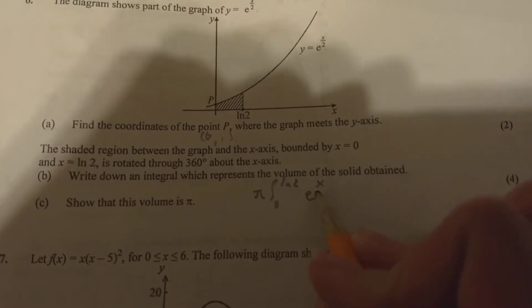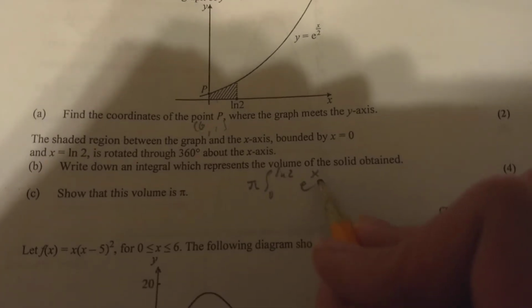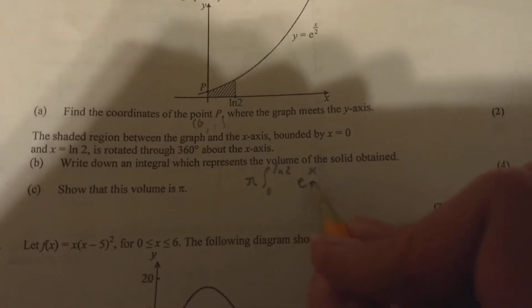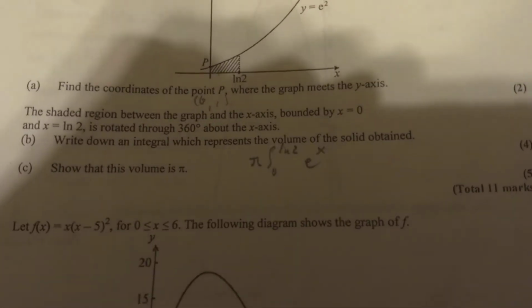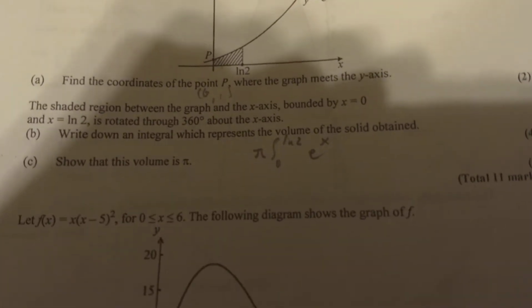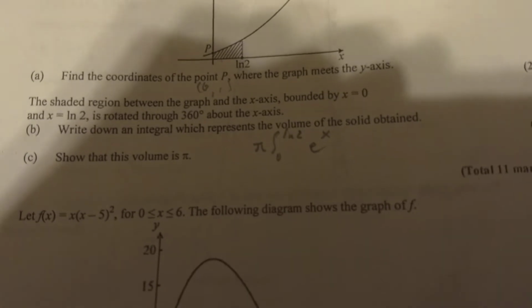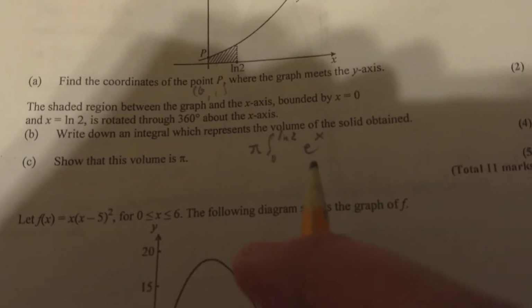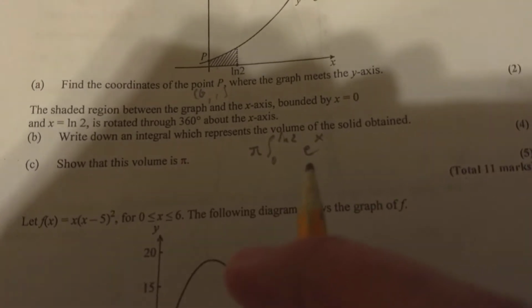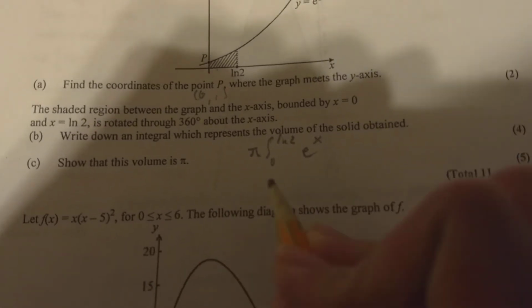The antiderivative of e to the power of x is just e to the power of x, so that works out quite nicely. Part C wants us to show that the volume here is pi, and because of that, you just end up with pi.